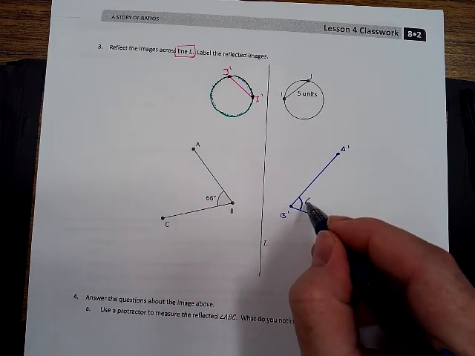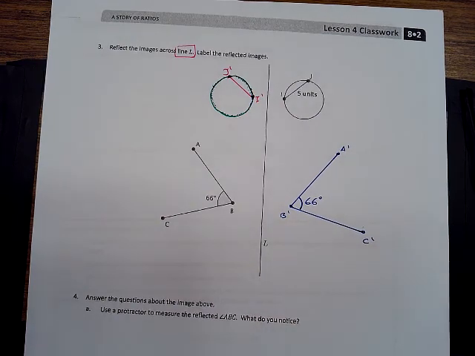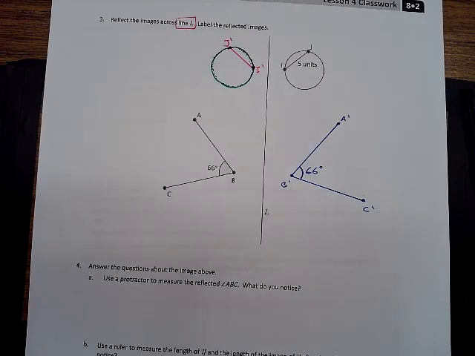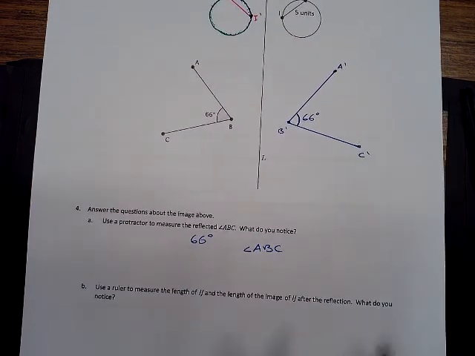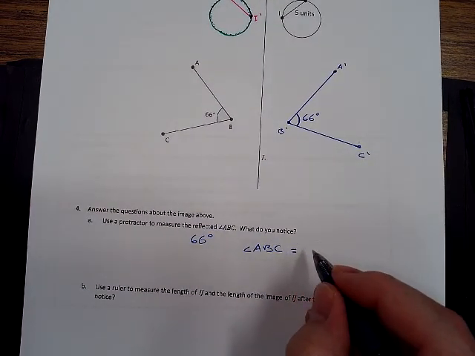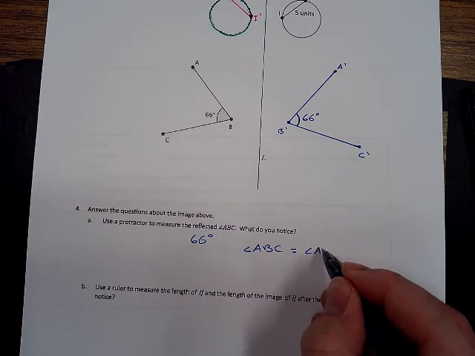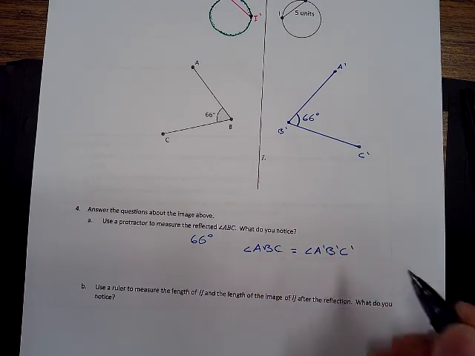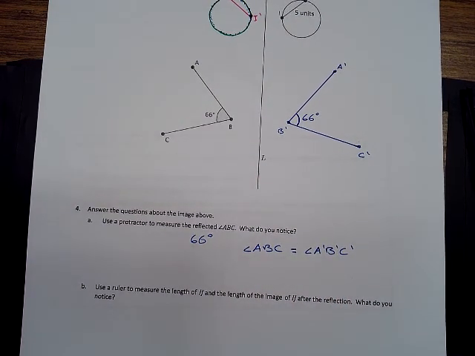This is still going to be 66 degrees because reflections do not change size or shape. So for 4A, what's the measure going to be? 66 degrees. So the measure of angle ABC equals the angle of A prime, B prime, C prime, because reflections do not change size or shape. That is the definition of a rigid motion.